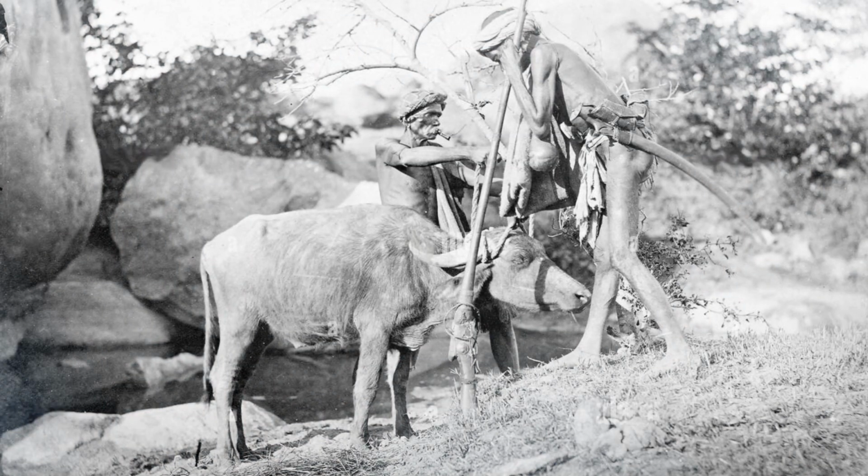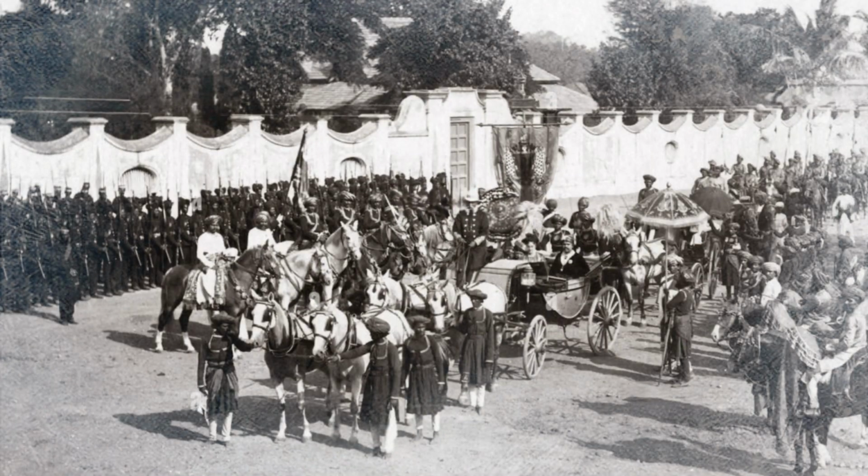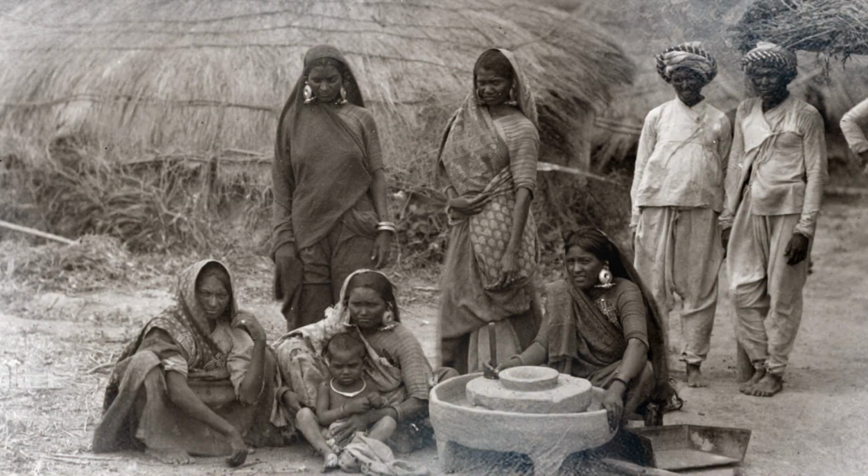Housing typically consisted of traditional materials such as thatch, mud, and cow dung, and only a few had access to more modern construction materials. Entertainment options were limited, and people found solace in religious and cultural activities. The lack of technology meant that daily tasks were labor-intensive, but it also fostered a strong sense of community and self-sufficiency. Overall, life in India during the 1800s was deeply rooted in tradition and agrarian society. People lived a simple yet fulfilling life, relying on their hard work and close-knit communities to sustain themselves.